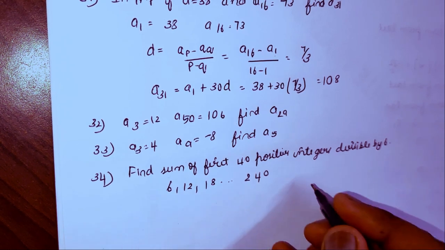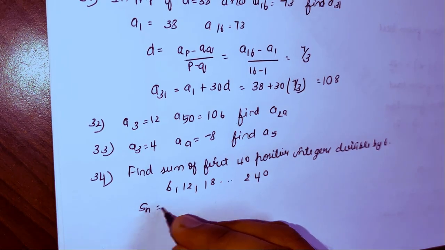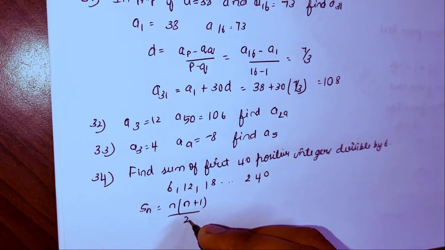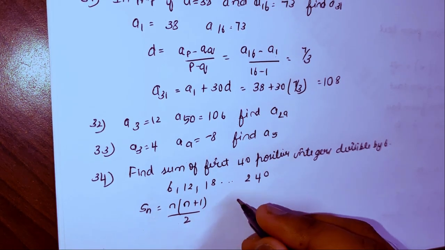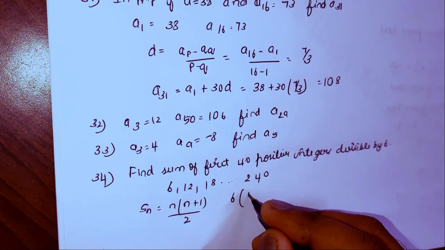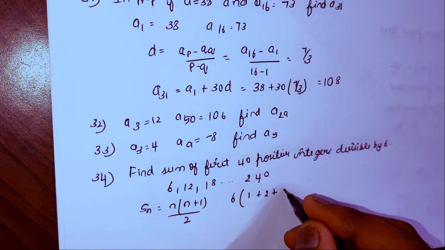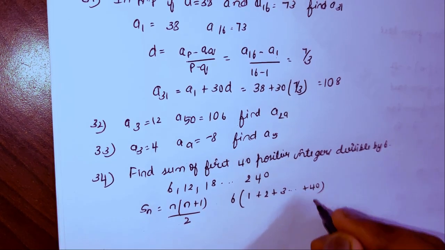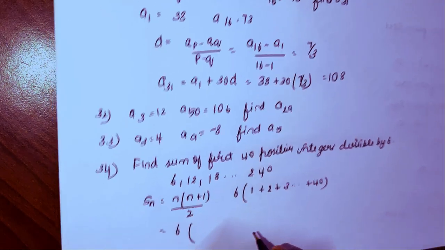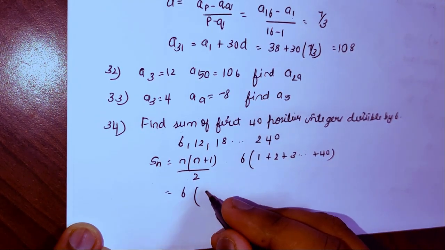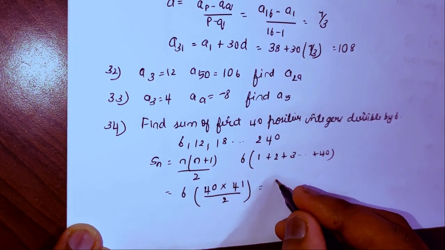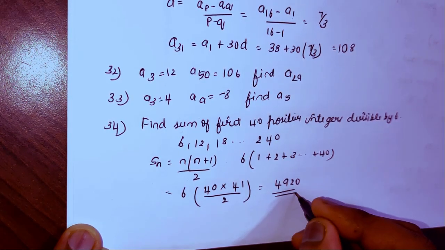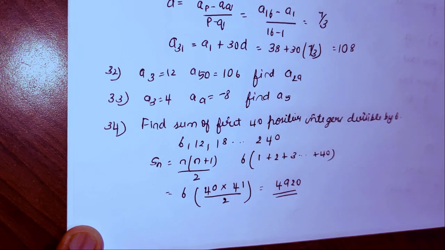We know the sum of first n natural numbers is given by Sn is equal to n into (n plus 1) divided by 2. You take the common factor 6 outside. It becomes 1 plus 2 plus 3, so on up to 40. You keep 6 as it is. This becomes n into (n plus 1), that is 41, divided by 2. When you solve this, you will get the value of Sn, that is 4920. So the sum of first 40 positive integers divisible by 6 is 4920.